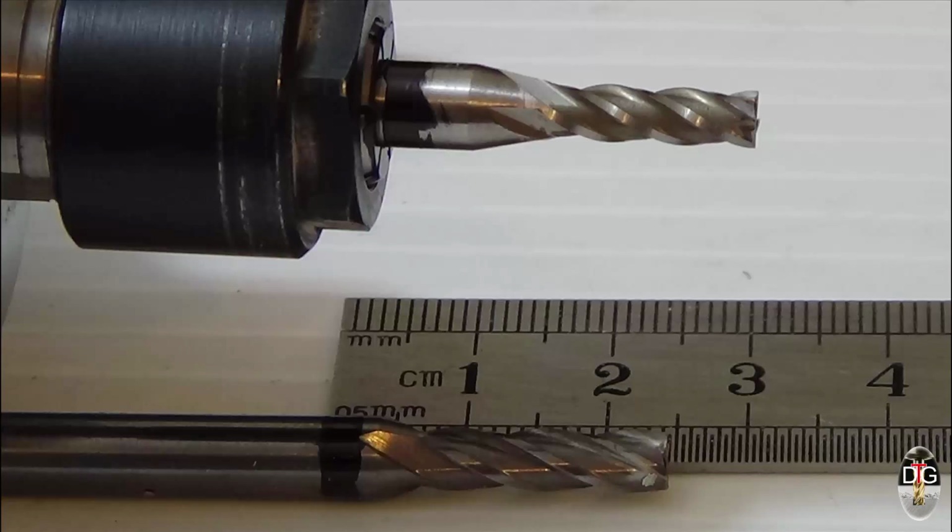Now the length we need here is from the collet itself to the bottom of the bit, which in this case I'm going to call 25. So it's a 25mm tool bit I'm using here.